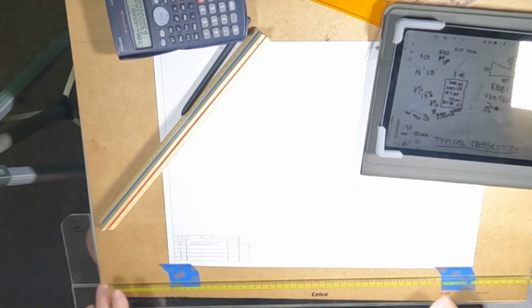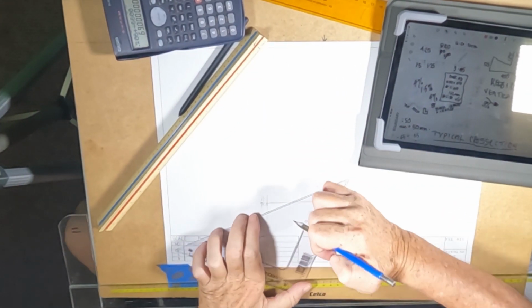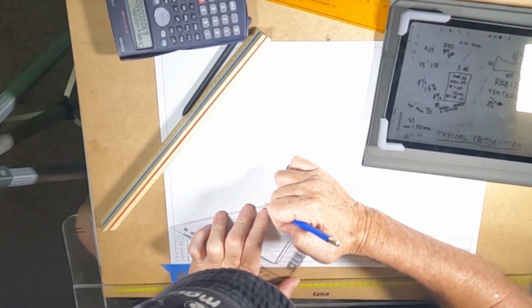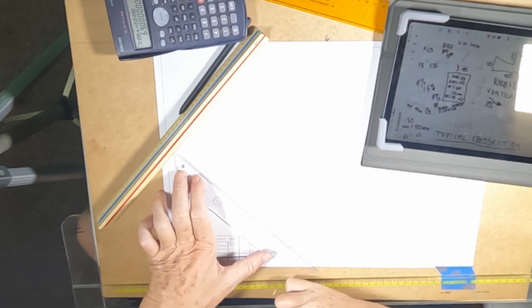There, and yep, I think this is our bit of curb and channel all drawn in there like that.